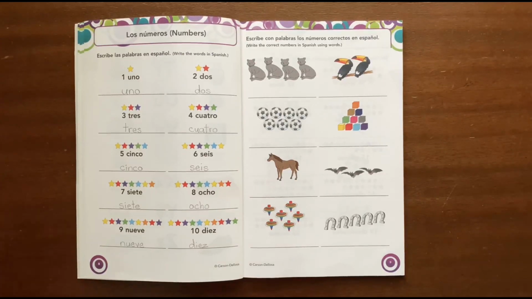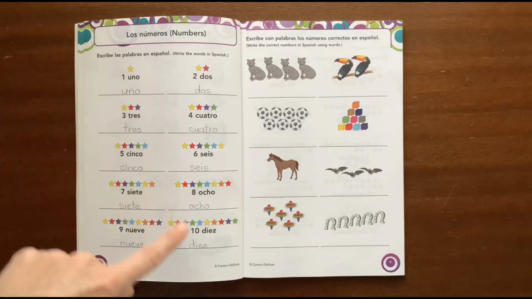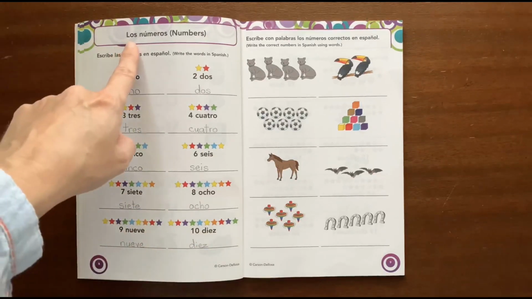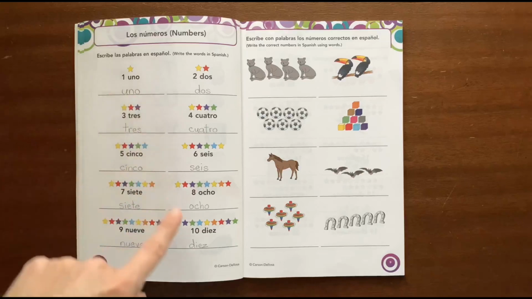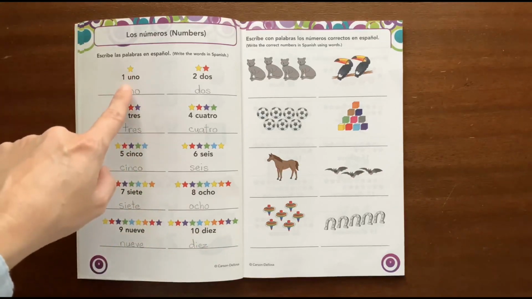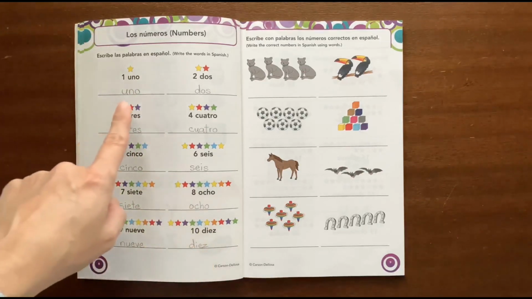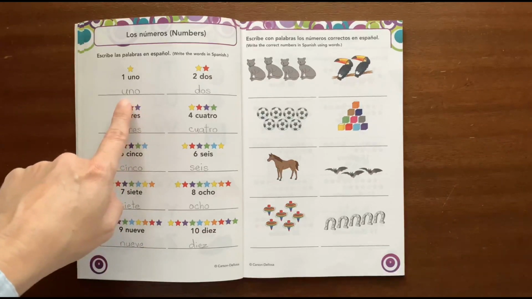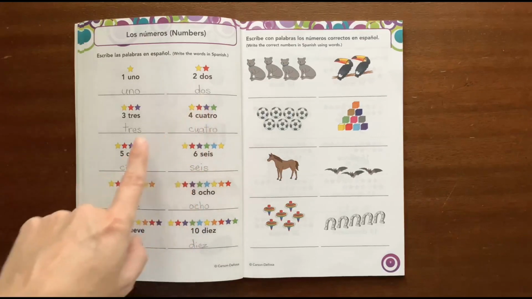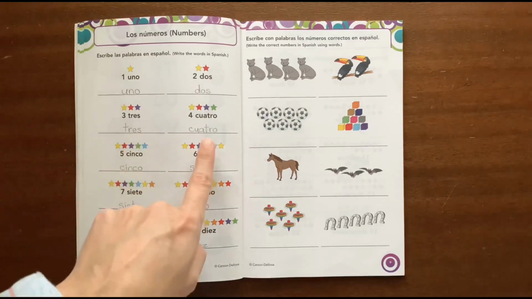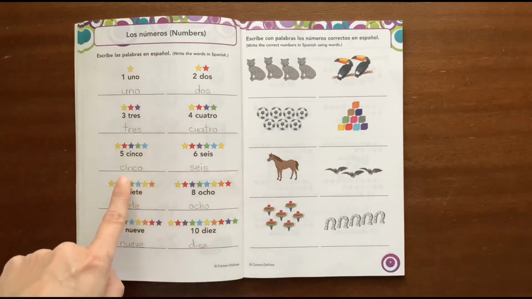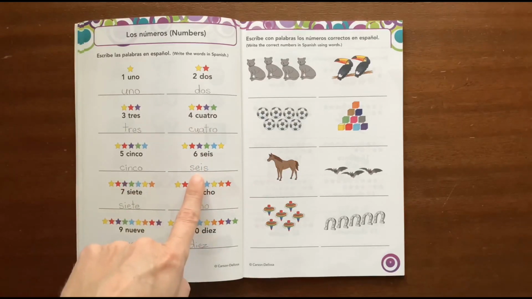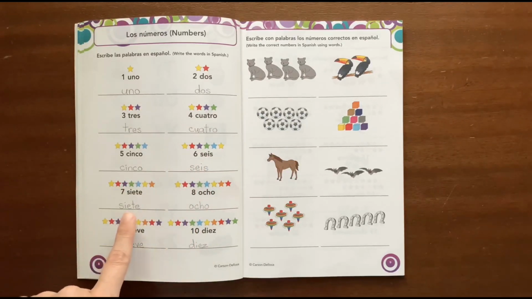So these are our first 10 numbers. 1 a 10. Los números. 1 a 10. 1 to 10. So let's repeat those again and you repeat after me each time. 1, 2, 3, 4, 5, 6, 7, 8, 9, 10.